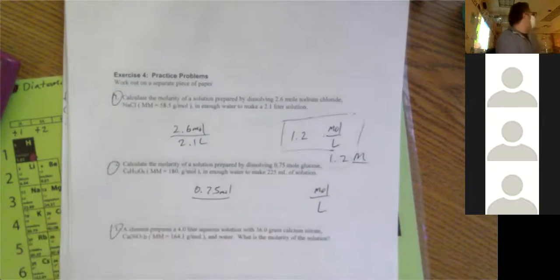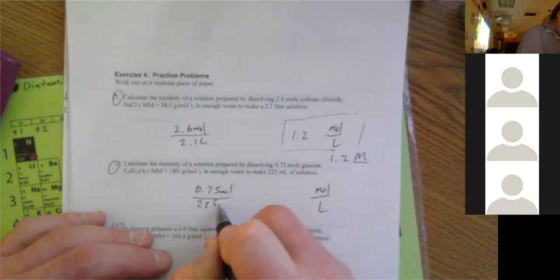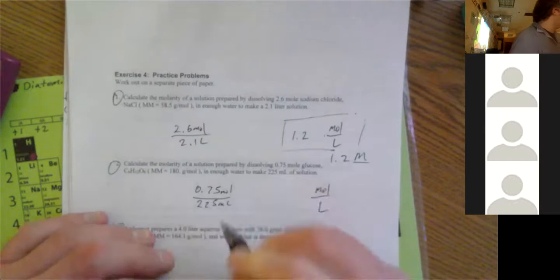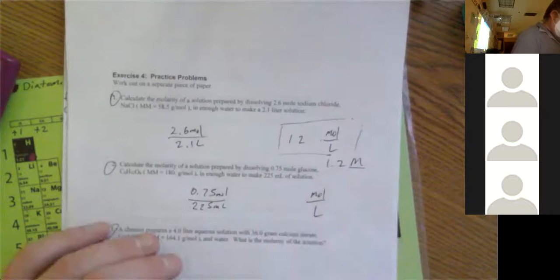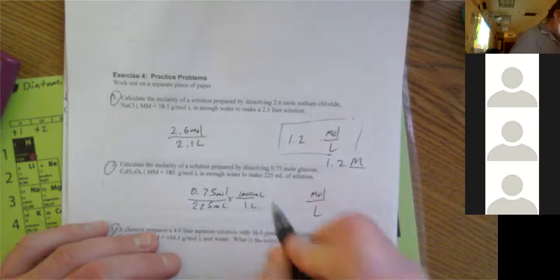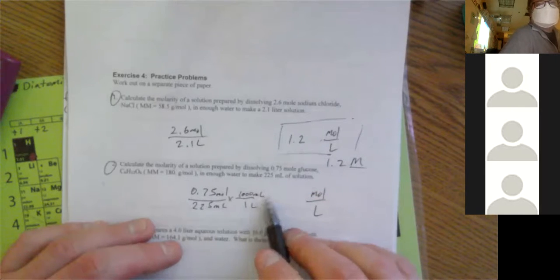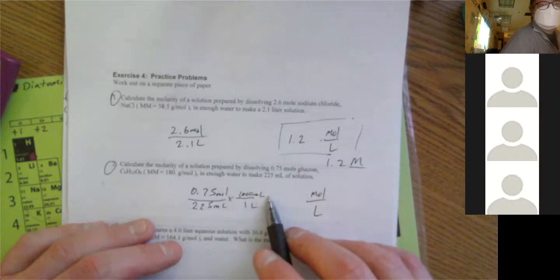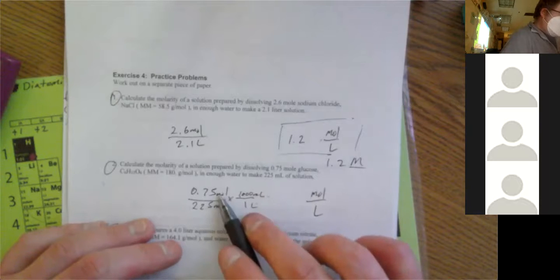What can get us milliliters? Yeah, so you could convert this in your head to 0.225 liters if you wanted to. There's no need, because by now you should know there are 1,000 milliliters in 1 liter. We know the 1,000 goes on top because we want the milliliters to cancel out. Then we have moles over liters.